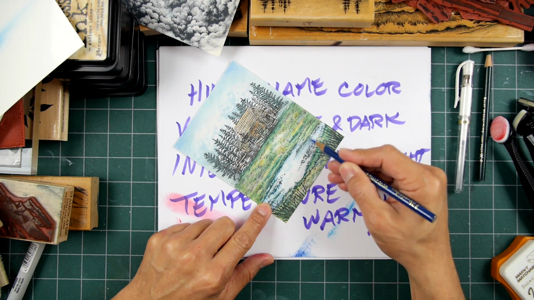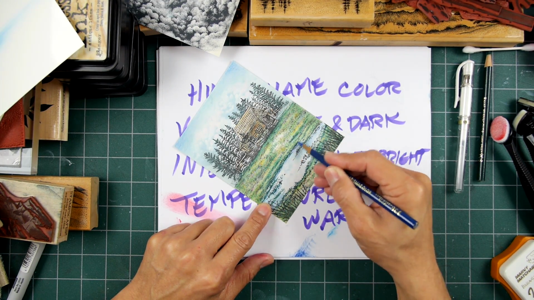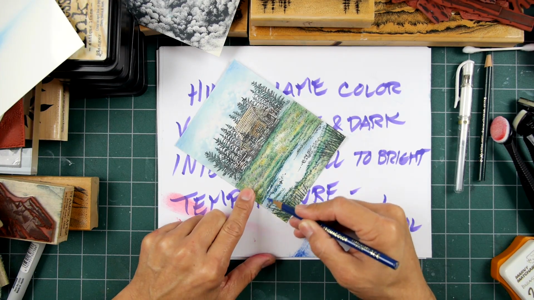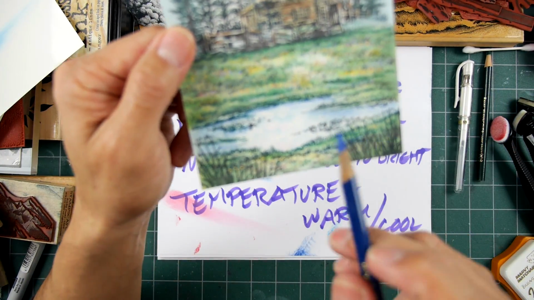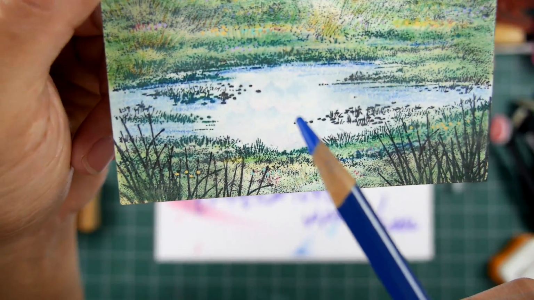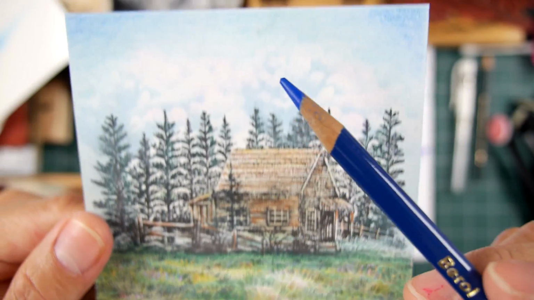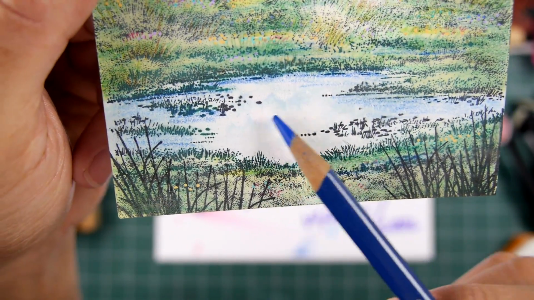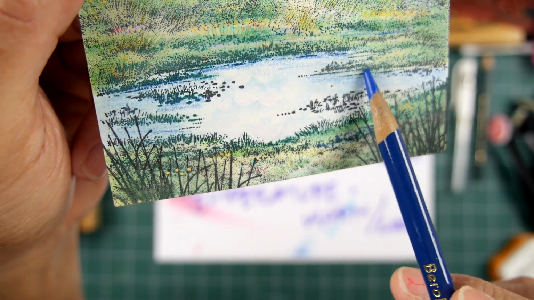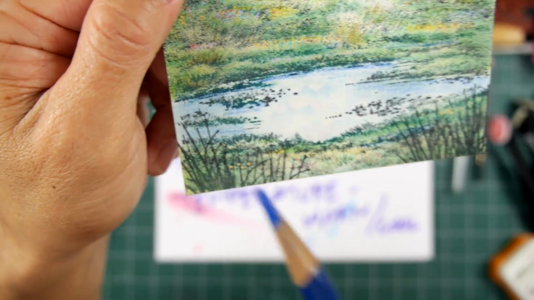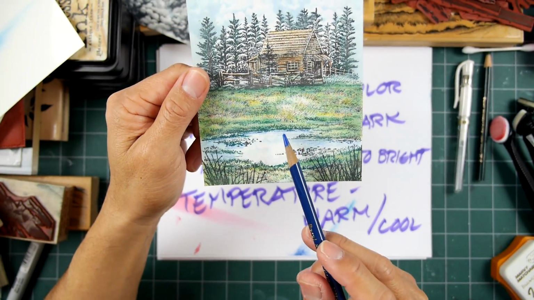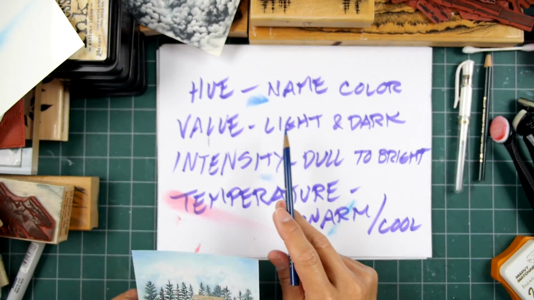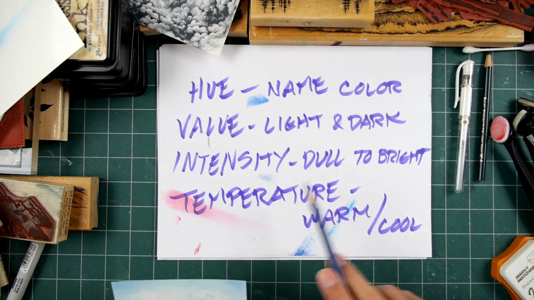So I have a little bit of light and dark now in my water. I guess it's a little bit lighter because I've stamped that reflection of the cloud down here in my little pond, okay? But you can see I'm going for a little bit of shading in here. So that creates a little bit of range down there. So that's your scene lighting, and that's all about value, okay?